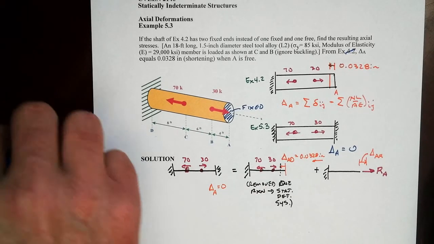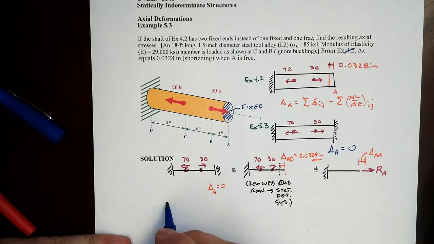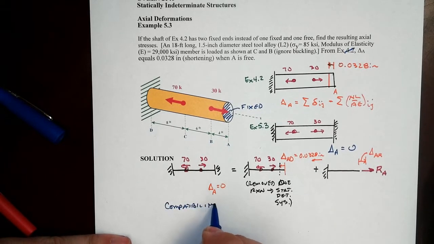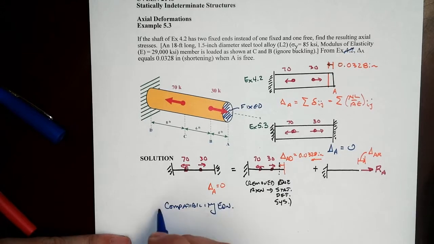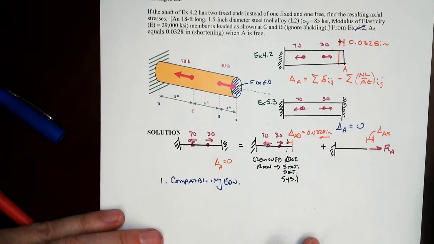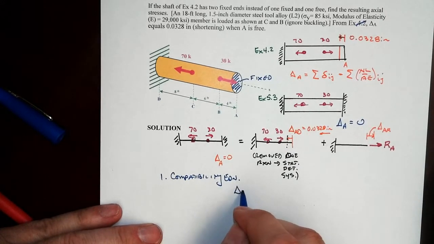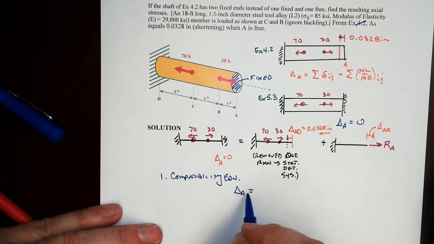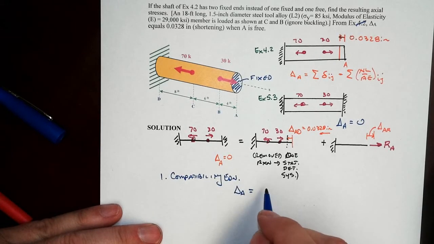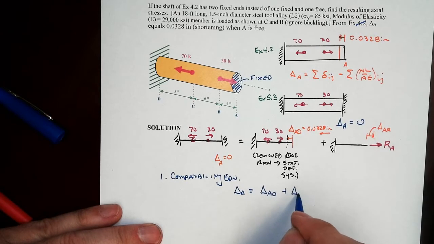So what we would call here the compatibility equation is going to be that delta A, no other subscript, the actual delta A, is going to be equal to the sum of delta A0 plus delta AR.